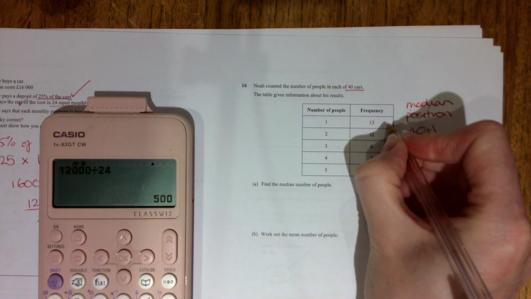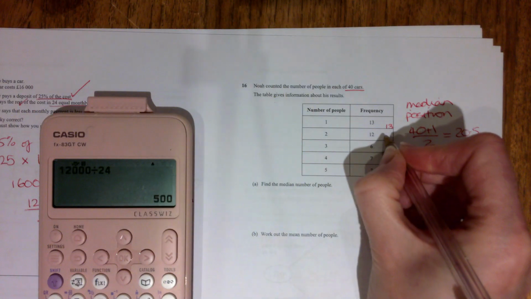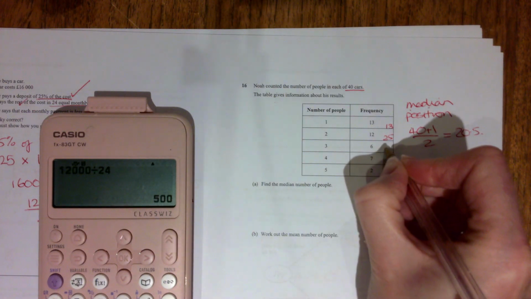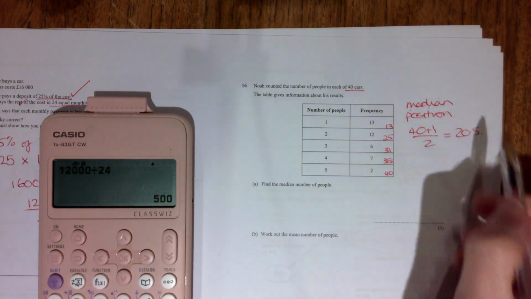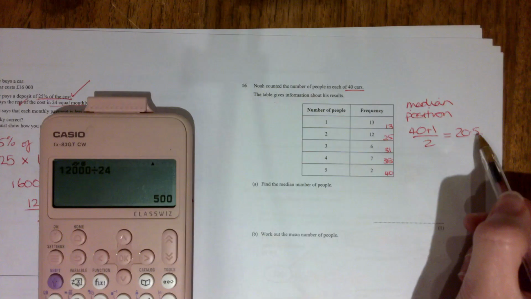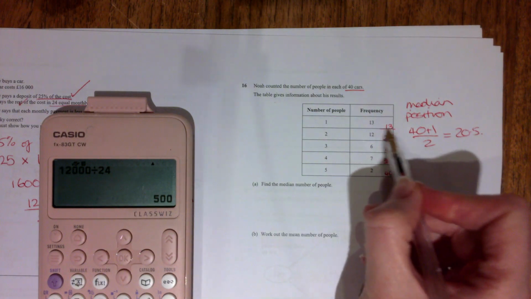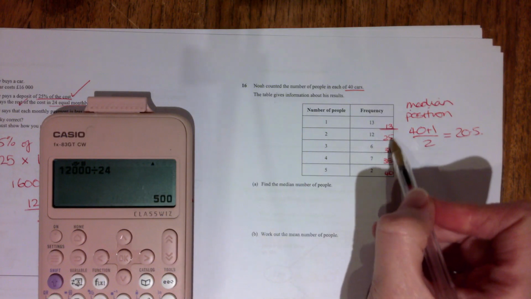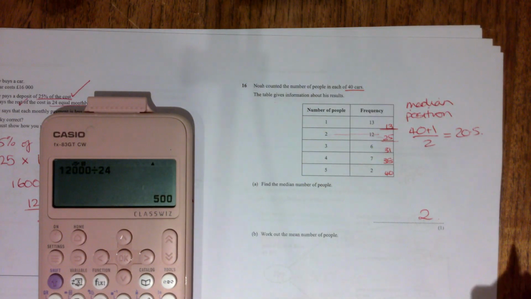We're going to imagine that all of these cars are in order with the number of people that's in them. So there's 13 up to that point, 25 up to that point, 31, 38, 40. I want to go between my 20th and my 21st car. Well, that happened here. Up to this point I'd only been walking past 13 cars. Now I've walked past, if you like, 25 cars. So my median is in here, it's 2.